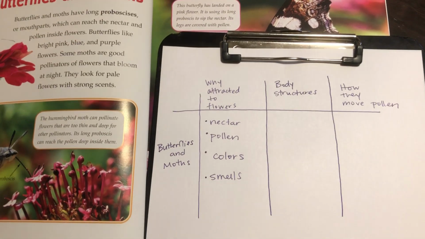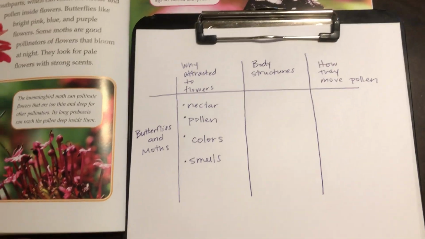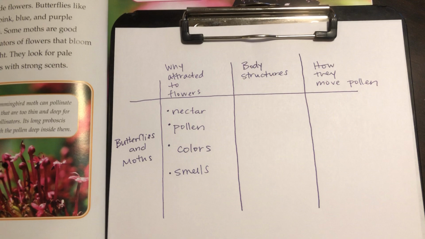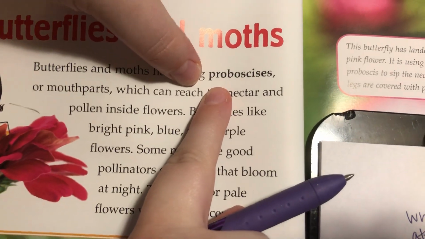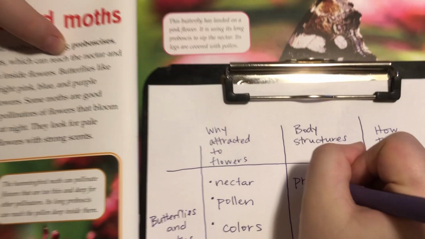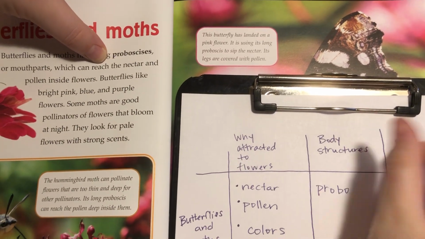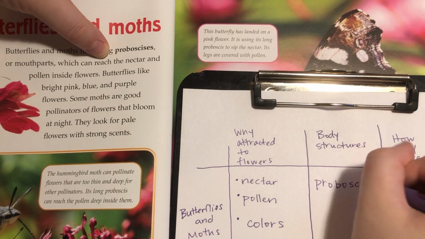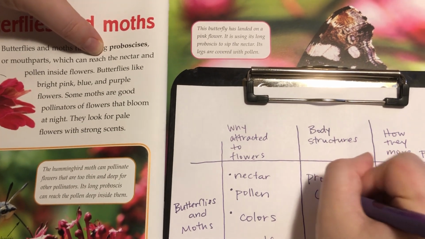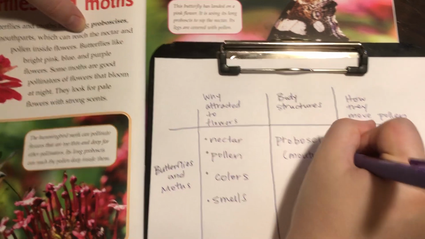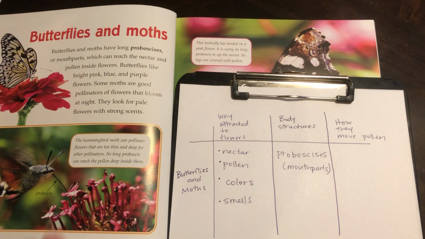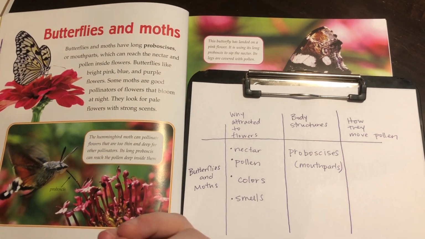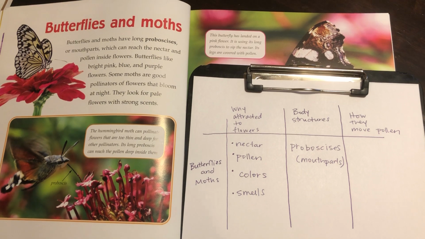So butterflies and moths are attracted to flowers for nectar and pollen, but also because of the bright colors and the good smells. All right, now we read a lot about a very special body structure that butterflies and moths have to help with pollination. And so I'm going to use the text to help me spell this. So I'm going to spell proboscises. P-R-O-B-O-S-C-I-S-E-S. And I'm just going to make sure that I note for myself that that is mouth parts, because even though that is a special science word, it is vocabulary from the text, you also want to make sure when you are writing your paragraph that you really know what you're talking about when you use that science word.